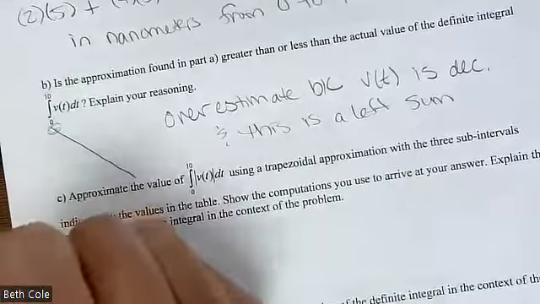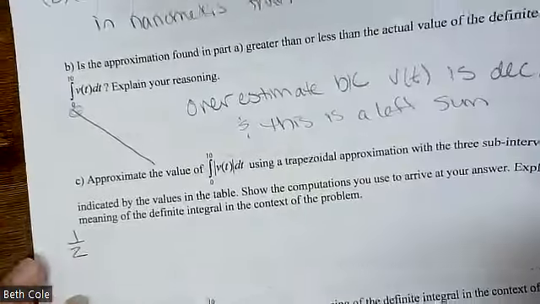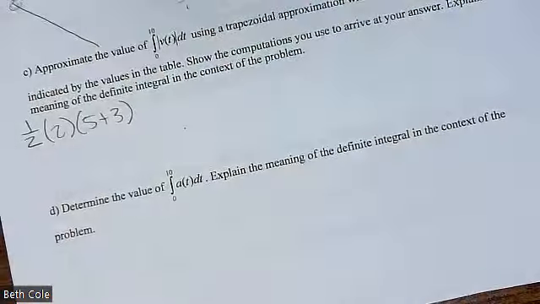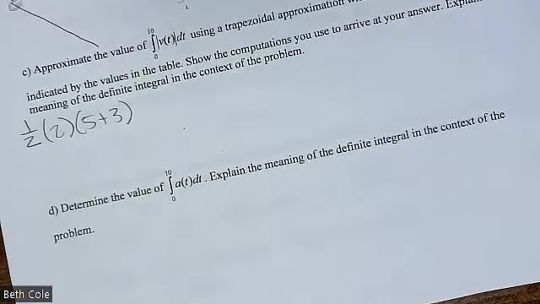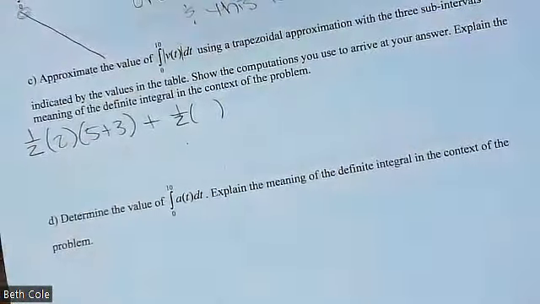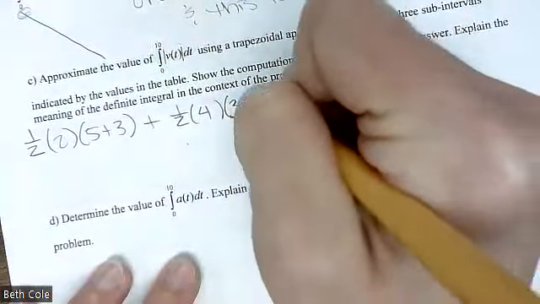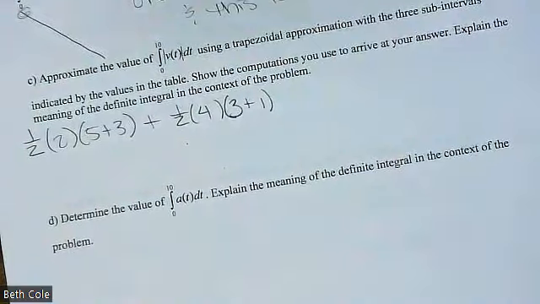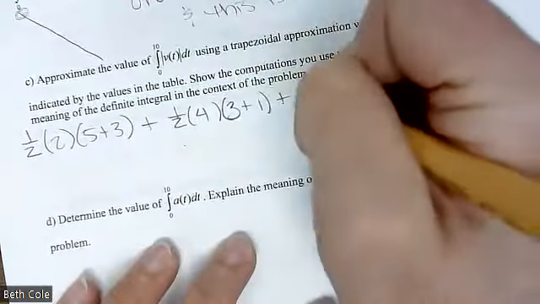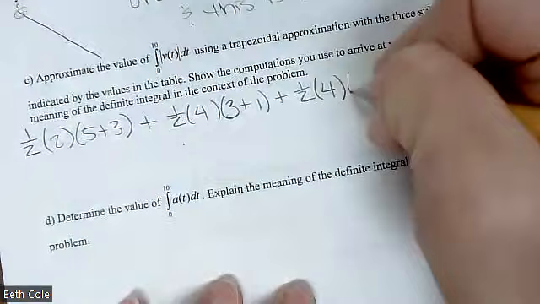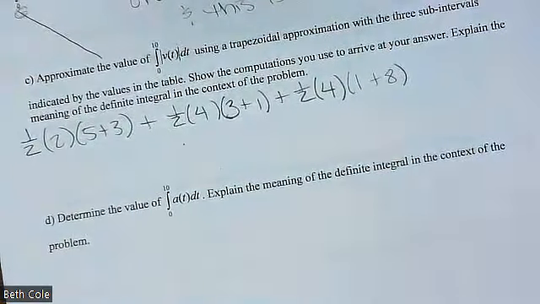So, okay, here we go. 1/2. What's the length of the first one? 2. And then you have to add these together. So 5 plus 3, and don't write 8, write 5 plus 3, because that's the show your computations that lead to your answer. They want to see the whole thing, all right? Plus 1/2 times, what's the next one? 4, and then be careful. It's 3 plus 1. You have to treat them like they're positive. Absolutely, I know. All right, and then the last one, 1/2 times 4, and then 1 plus 8. Good, but you don't have to do anything with that.